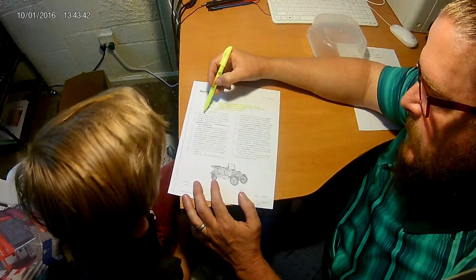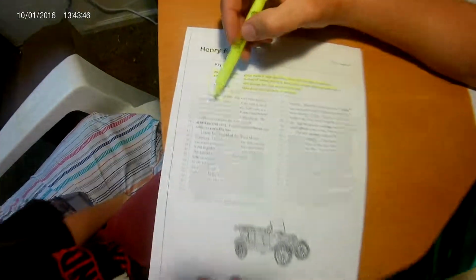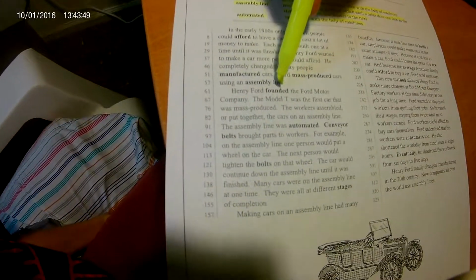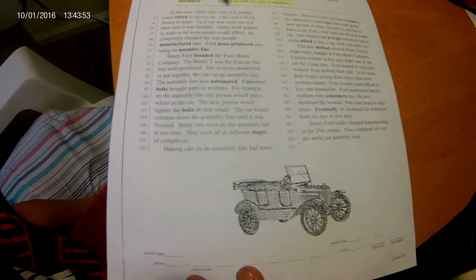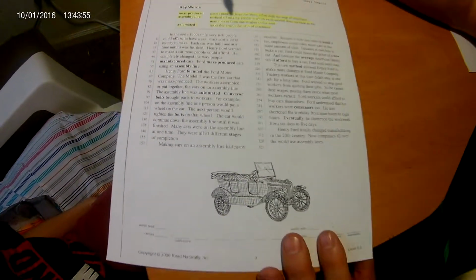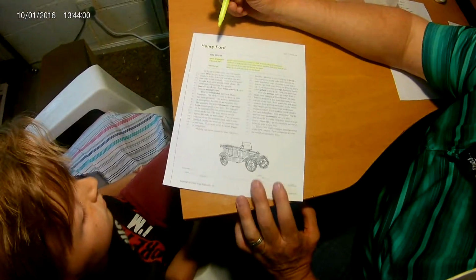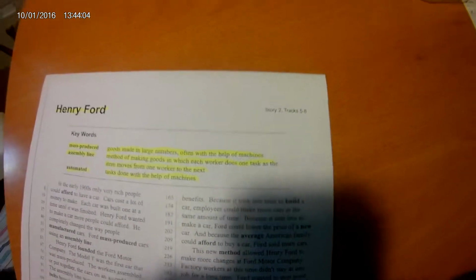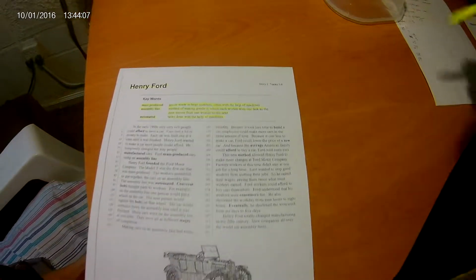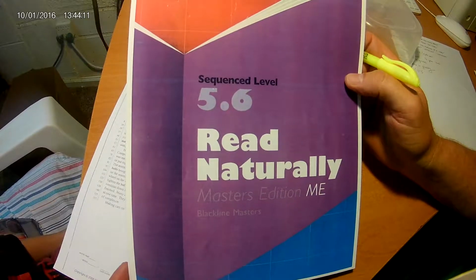Okay, so in Read Naturally, you'll see that these words in bold are the words that are in the glossary in the back, so the students can look up the words in bold in the glossary with the master edition, so that they can see what each of these words mean. So up here we have Story 2, Track 5-8, and that came out of Sequence 5.6, Read Naturally, Master's Edition. Okay?